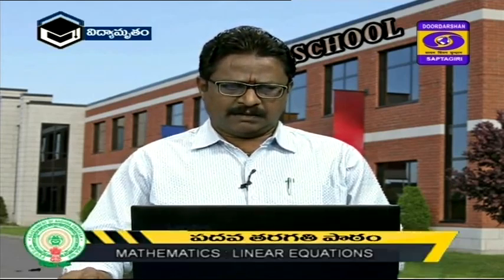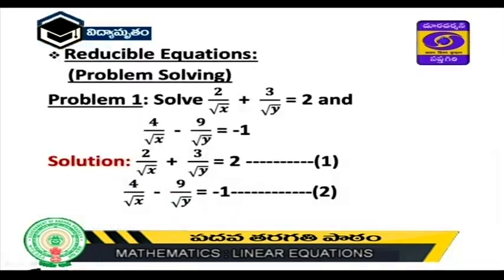Here I will give a small problem, that is, solve 2 by root x plus 3 by root y equal to 2 and 4 by root x minus 9 by root y equal to 1. If you observe these two equations, it is not possible to solve them by using substitution or elimination method. So, I want to change these equations into simple form.